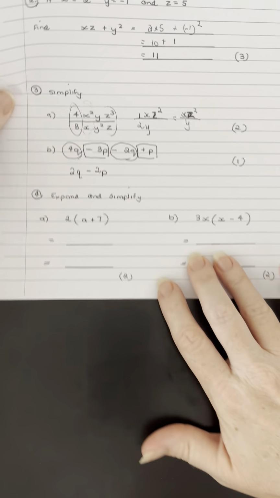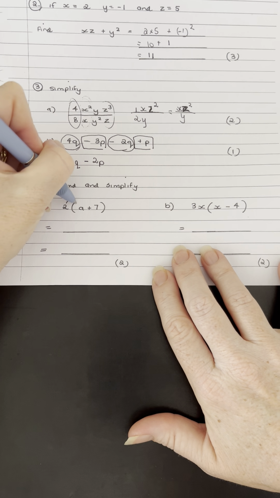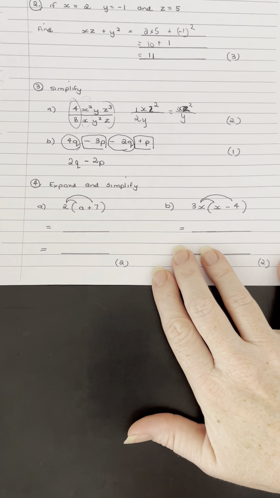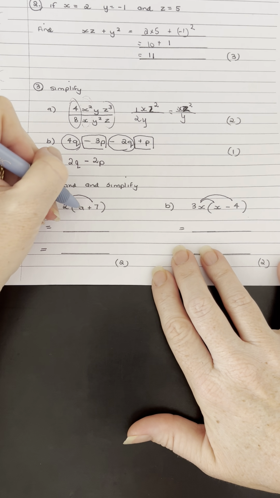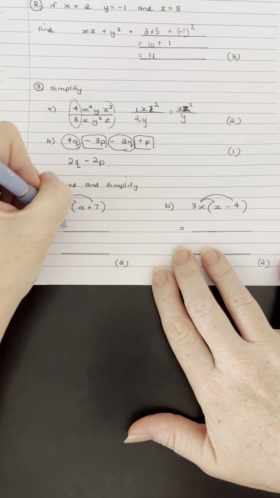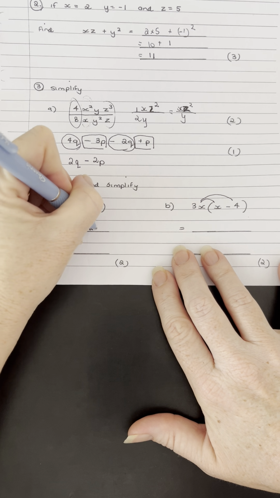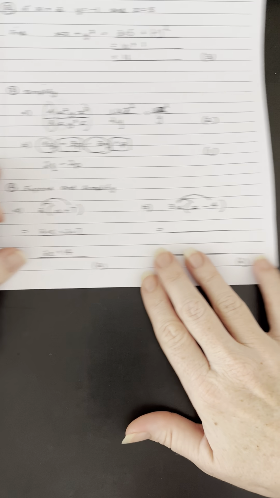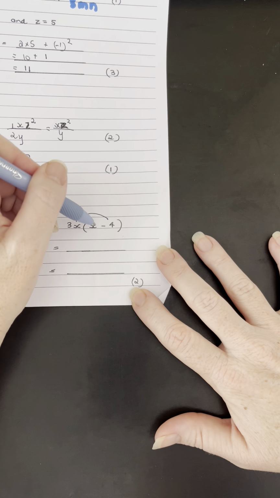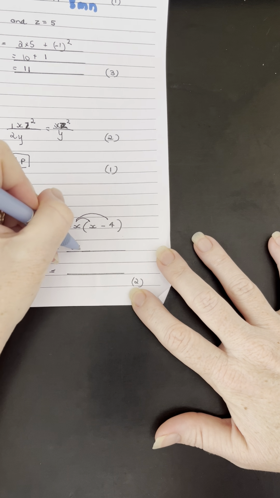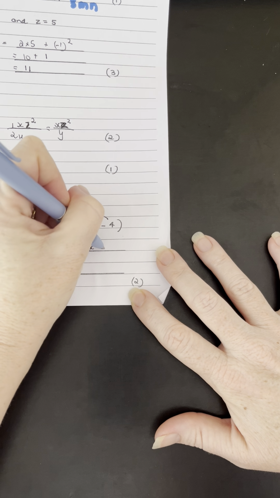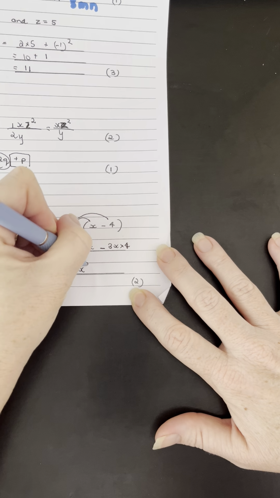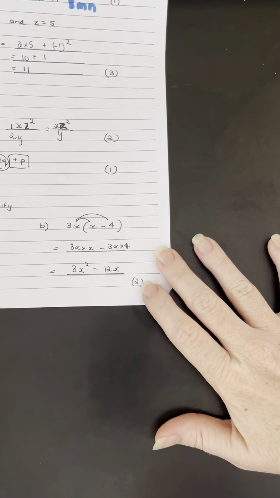Then I'm going to do some expanding brackets. I like to say that I use the wave. For this one, it's the distributive law. So my 2 is being multiplied by the a and also being multiplied by the 7. So I have 2 times a plus 2 times 7 gives me 2a plus 14. Over here I've got 3x being multiplied by x, and then I've got a minus 3x being multiplied by 4. So I get 3x squared minus 12x.